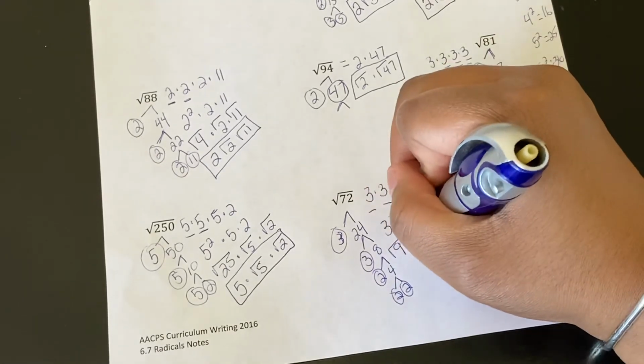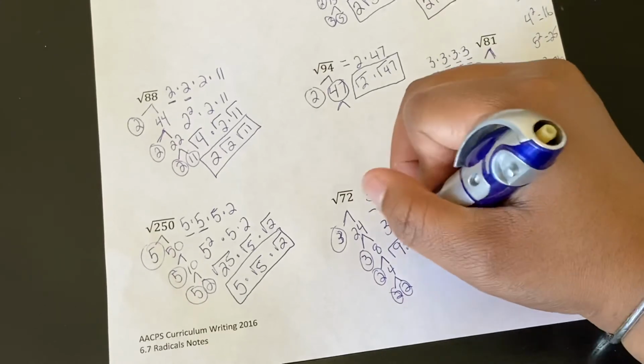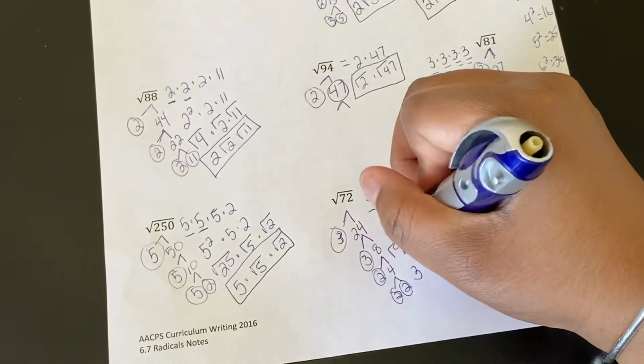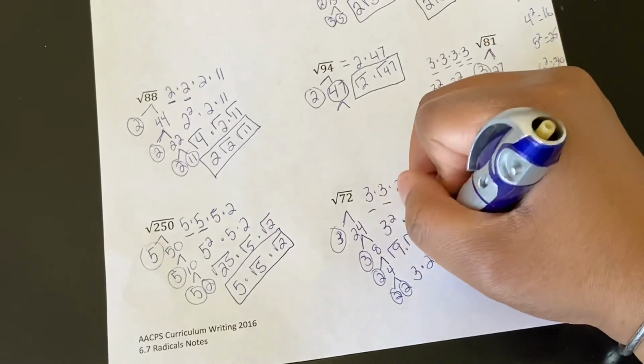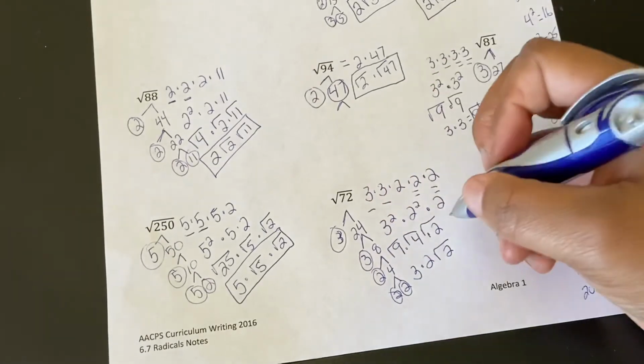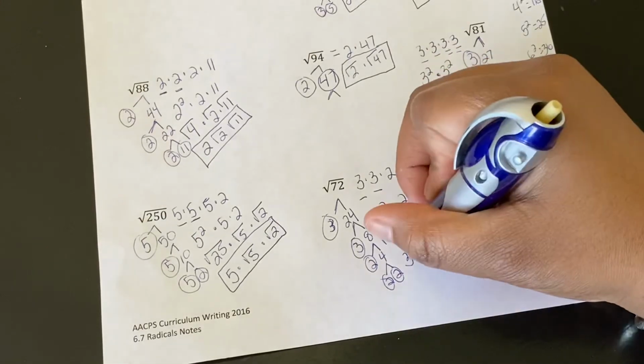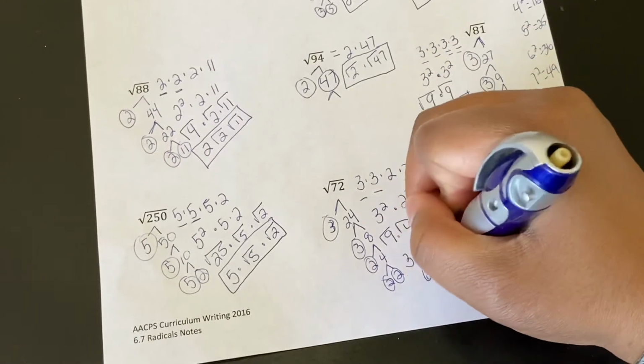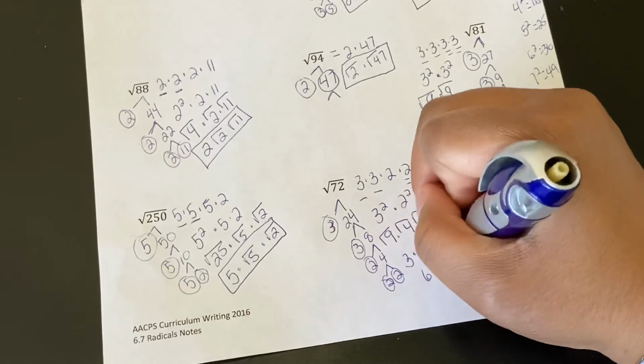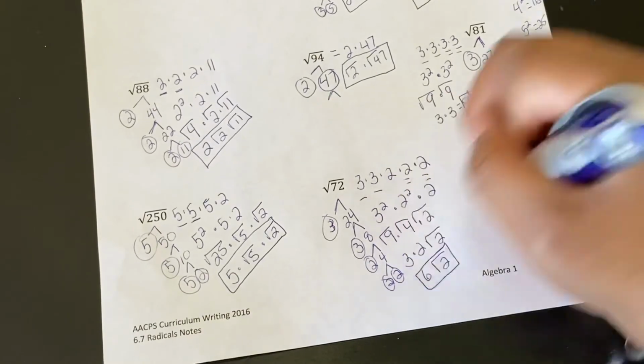Put your square root over each of them. The square root of 9 is 3, the square root of 4 is 2, and then we have the square root of 2. This one requires more simplification, because now I have 3 times 2, which is 6, times the square root of 2, because 2 is not a perfect square.